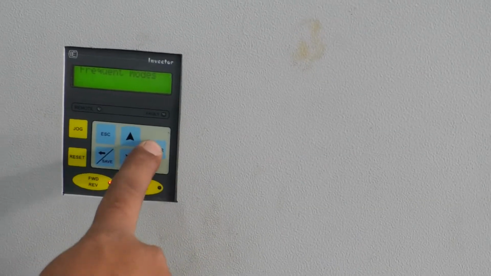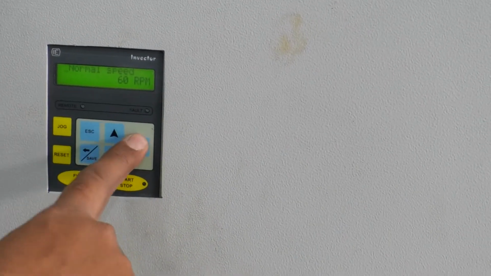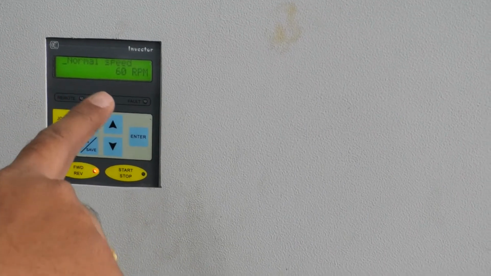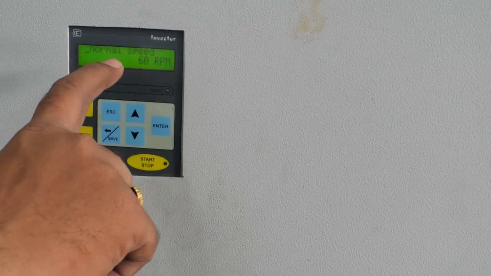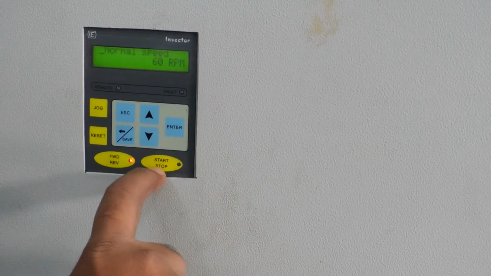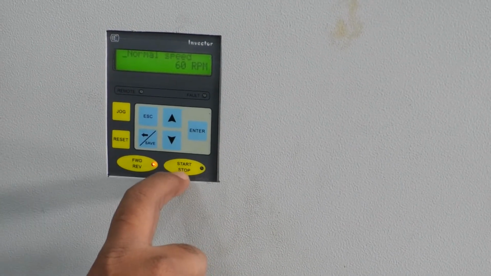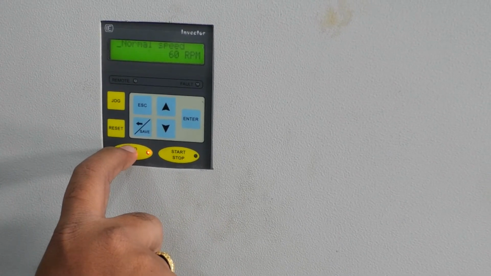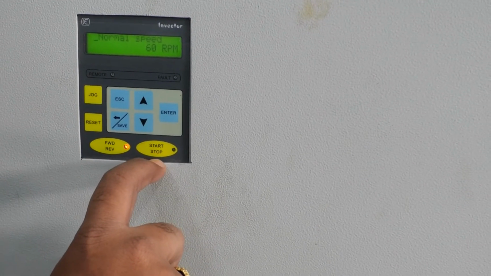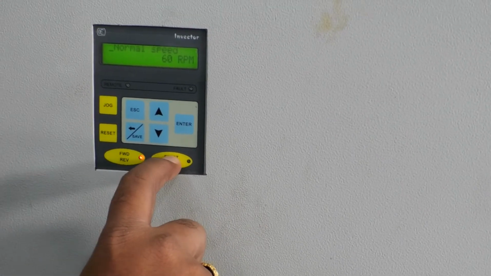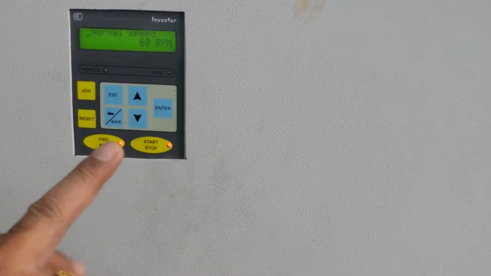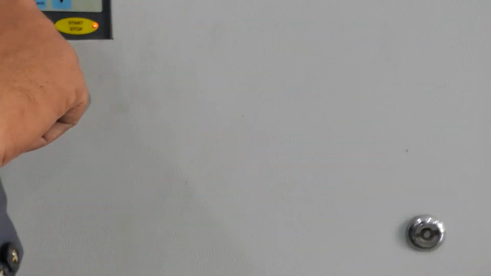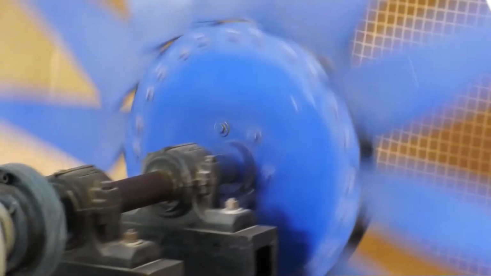Here we have to press enter. So you will get 60 RPM here. It means it is okay. Now here you can see start and stop, and forward and reverse. It should be in forward. And here it is stop and start. It is now started. It is now 60 RPM. So our motor is rotating at 60 RPM.